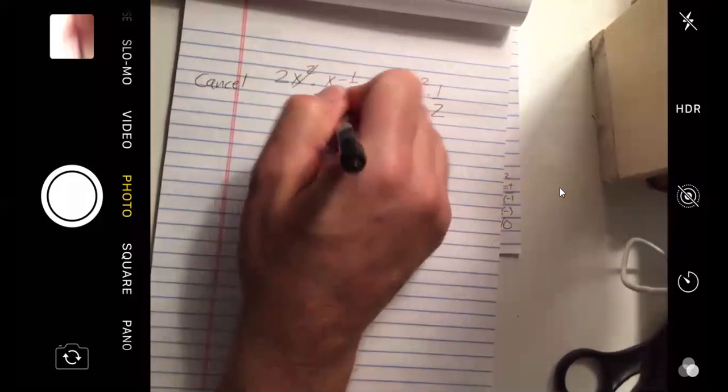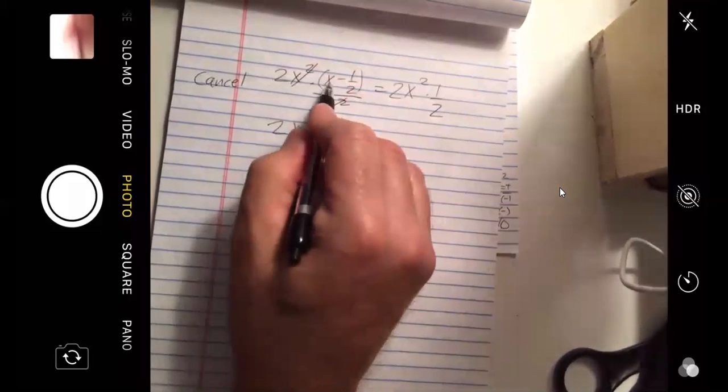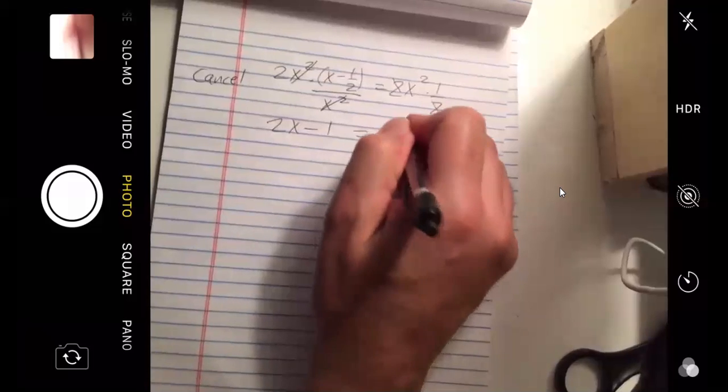Cancel. x squared cancels here. I'll distribute the 2 through. That'll give me a 2x minus 1. Put that in parentheses. That's 2 times x, 2 times a half. 2's would cancel, leave me 1. Here, just the 2's cancel, equals x squared. I like to leave x squared positive.